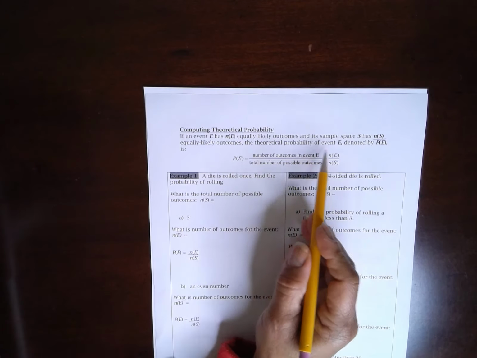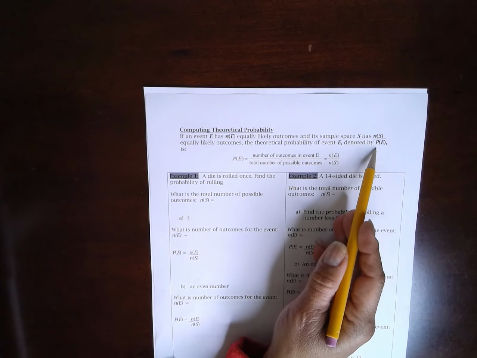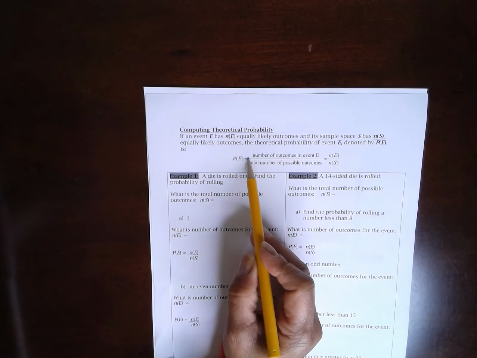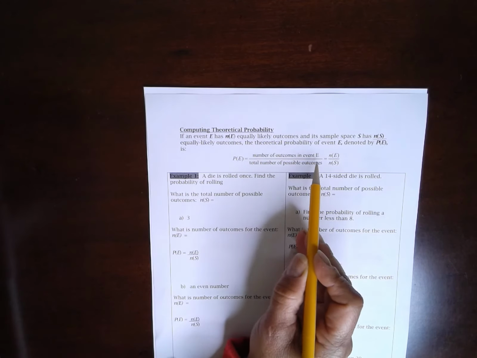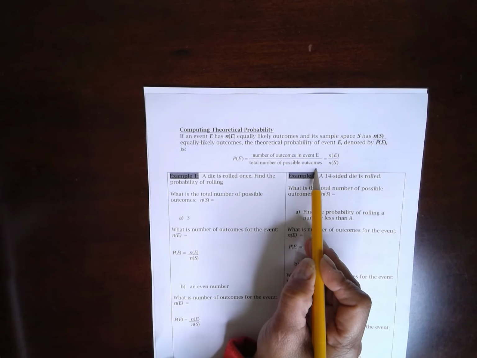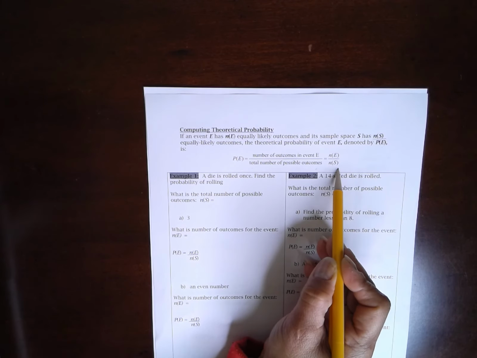The theoretical probability of the event, denoted P of E, is equal to the number of outcomes in the event divided by the total number of possible outcomes in the sample space.